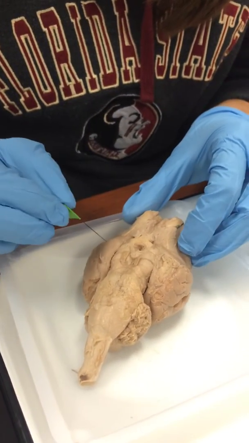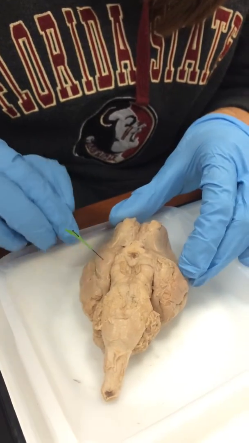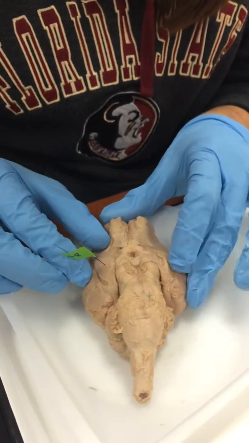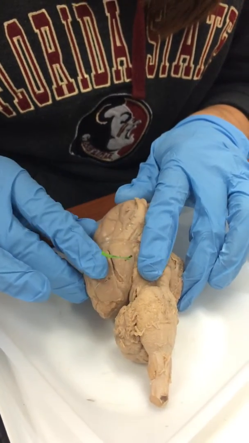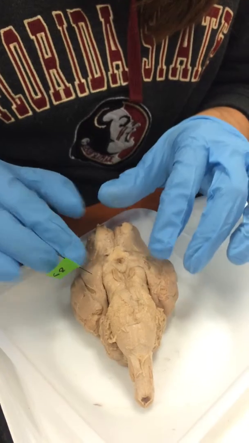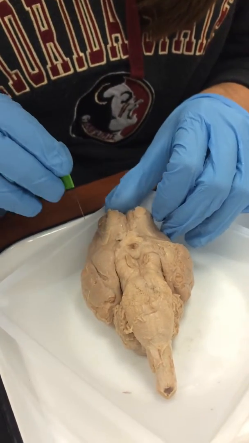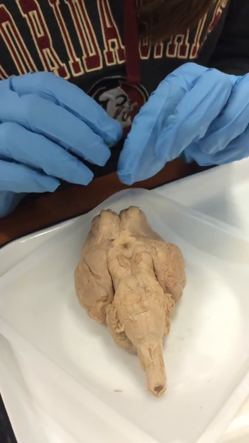On this side, this part of the brain where it bulges up is your hippocampal gyrus. So it's such a big part of the brain that if you can identify that that's the gyrus, you're not going to get it confused with anything else. Okay.